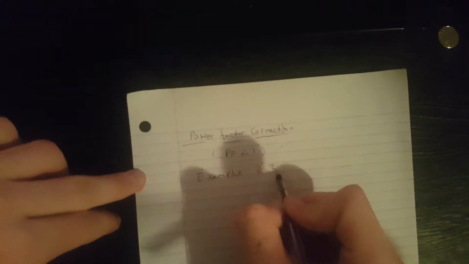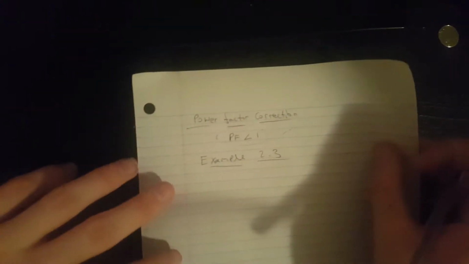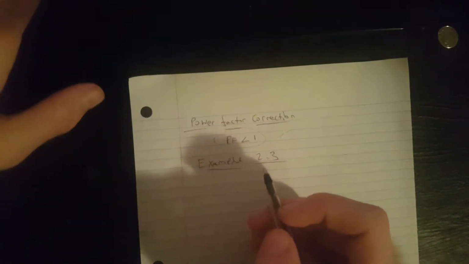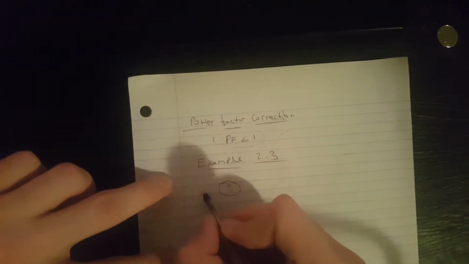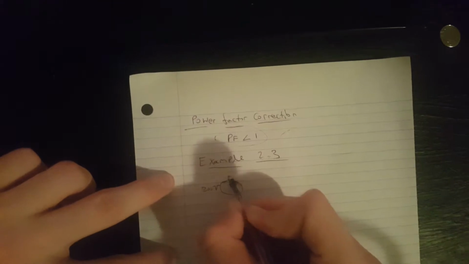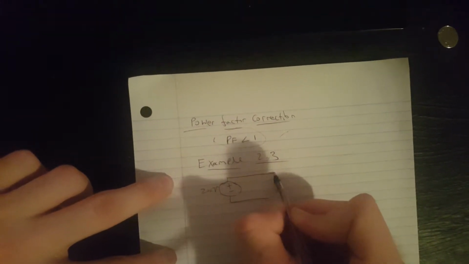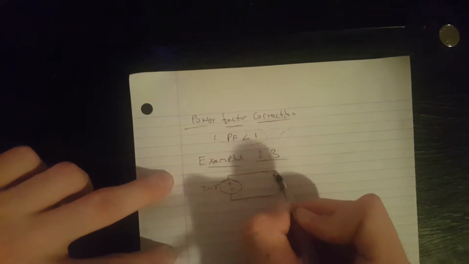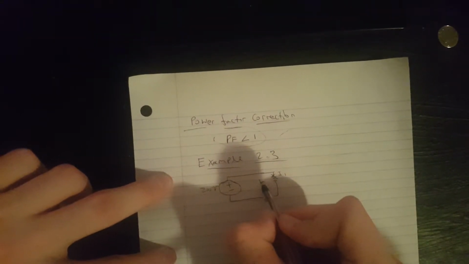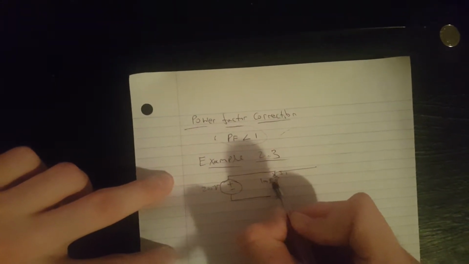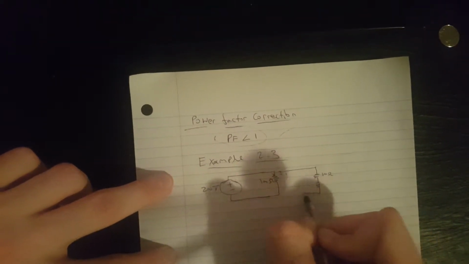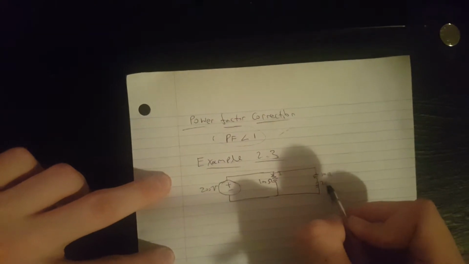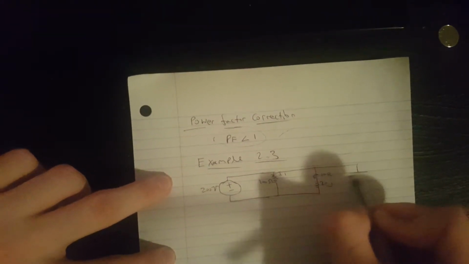And this would be example 2.3. So for example 2.3, suppose you have a voltage supply of 200 volts. Then you've got a resistor. You've got current flowing through here, I1, 100 ohm. And you've got another resistor, 10 ohm, 20J, capacitor.